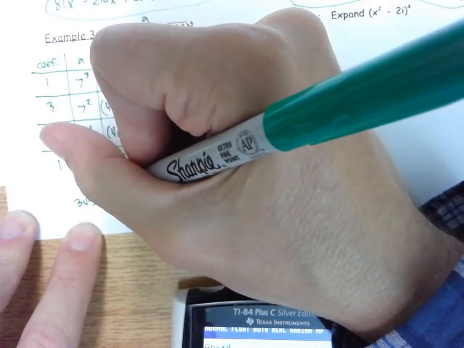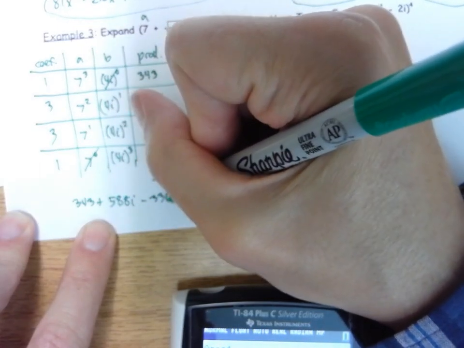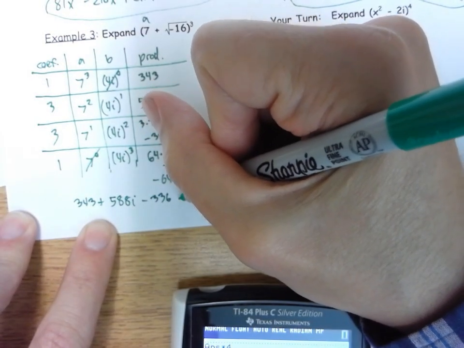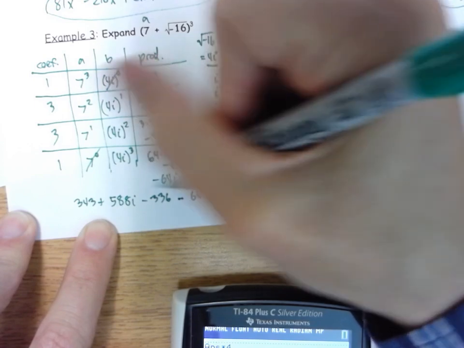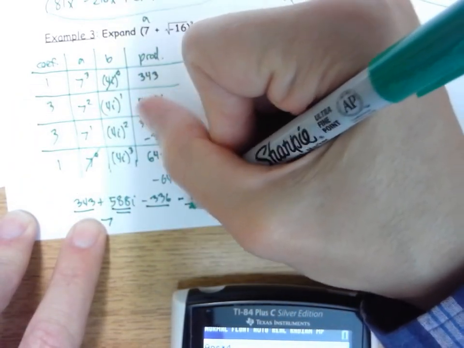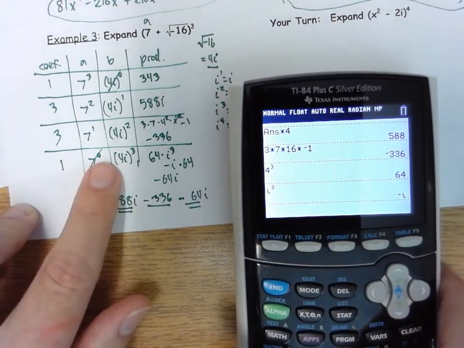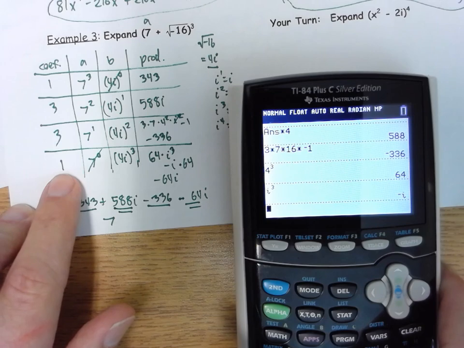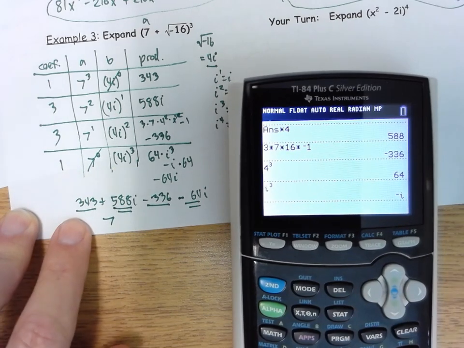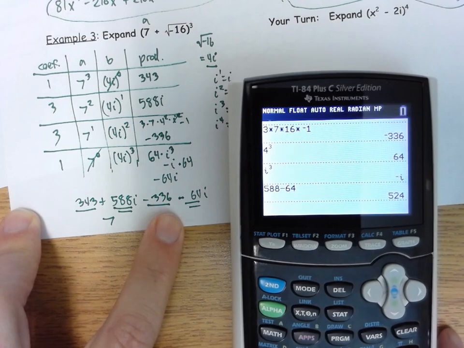So if I'm combining terms, this is kind of different than the other ones, but I'm doing 343 plus 588i minus 336 minus 64i, and you can actually combine your like terms. These are going to combine to 4, 5, 6, 7. And these two combine to, let's see, did I do that right? 64 times 1, i to the third. So that should be 588 minus 64. So 524i.